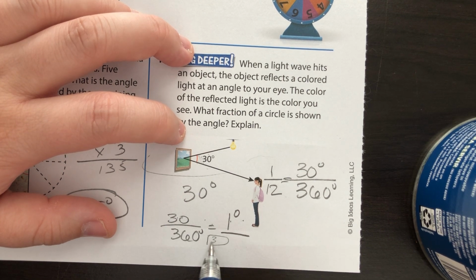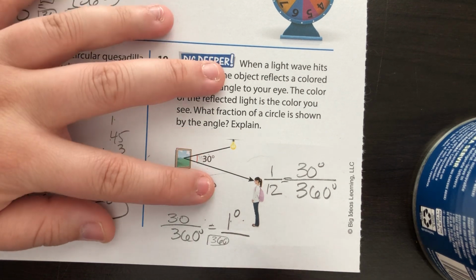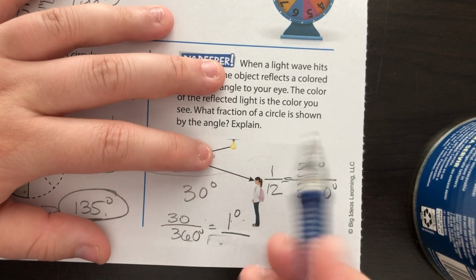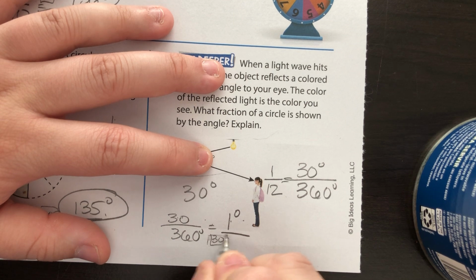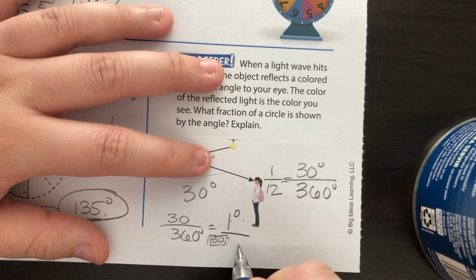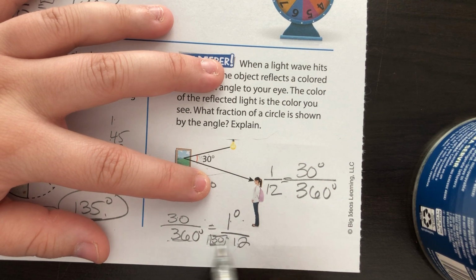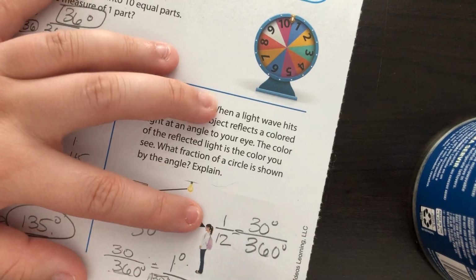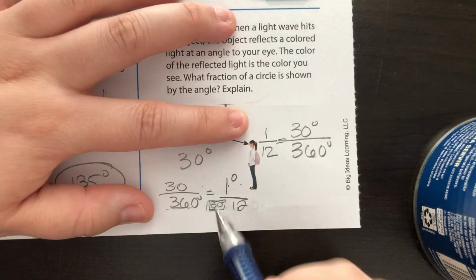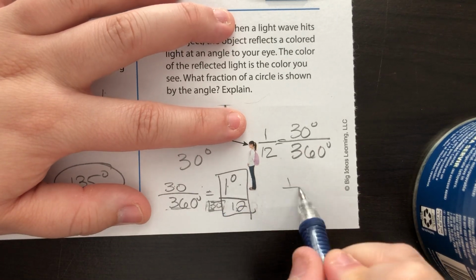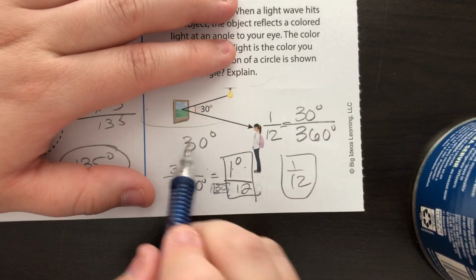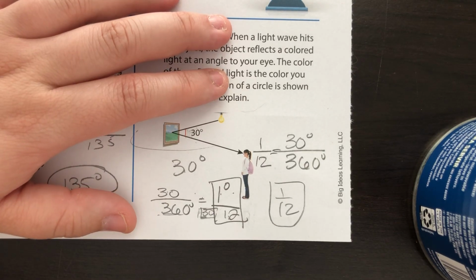So if you divide 360 by 30, you will get what this denominator is, okay? Now there's a basic fact here. 36 divided by 3 is 12, and the 0 is already there, so I don't need the 0. Right here, 1/12. So that's the fraction of a circle that 30 degrees is, okay?